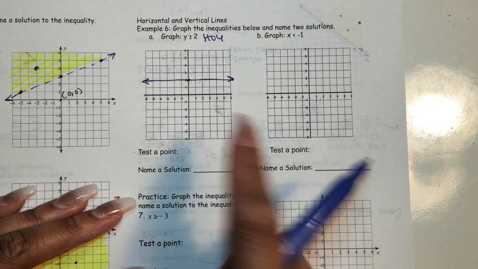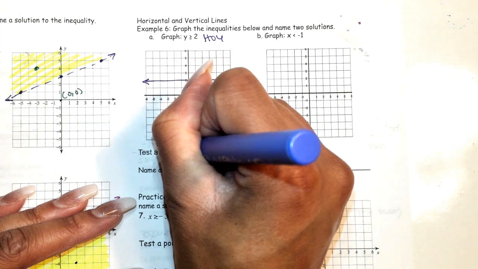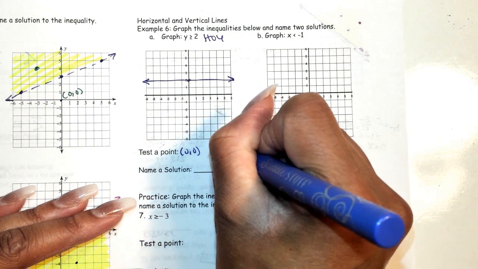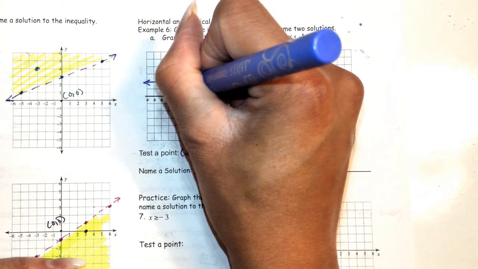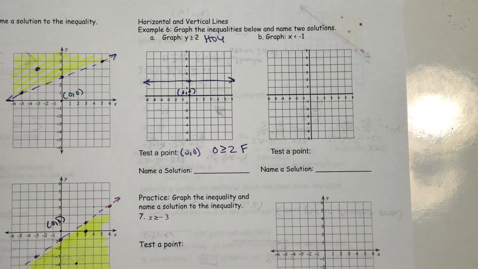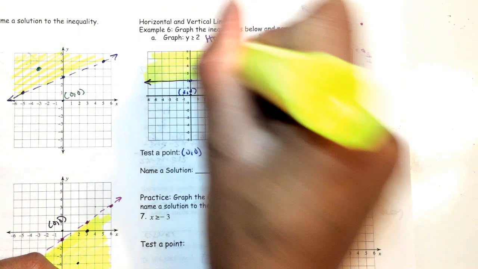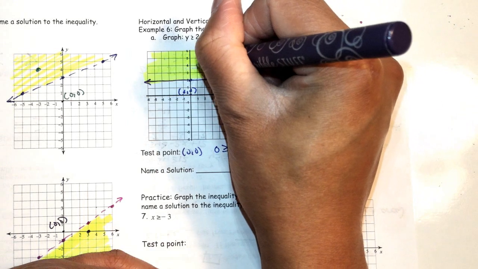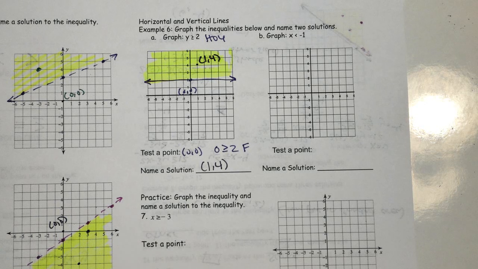So now we need to choose a test point. I can choose 0, 0 because it's not on the line. So I have 0, and if I plug in 0 for y, I have 0 is greater than 2, but 0 is not greater than 2. So this is false. That means I have to shade everything on the opposite side of my test point, so everything above. Then I can name a solution. For example, 1, 4. It's in the shaded area.